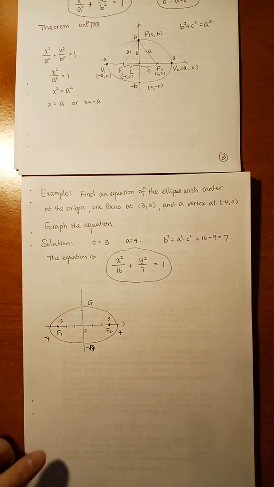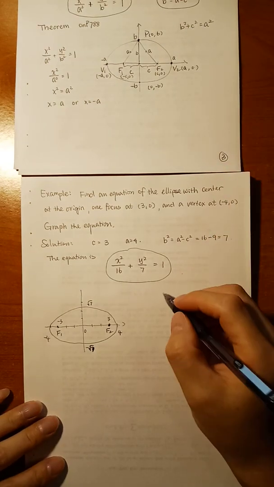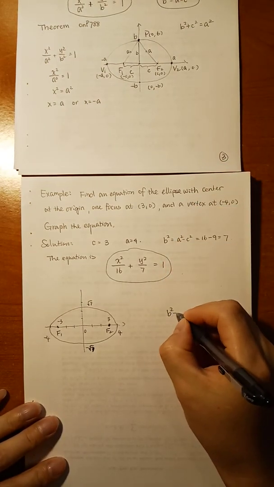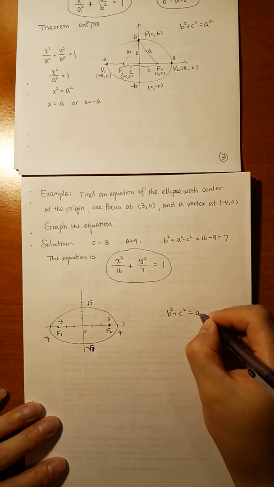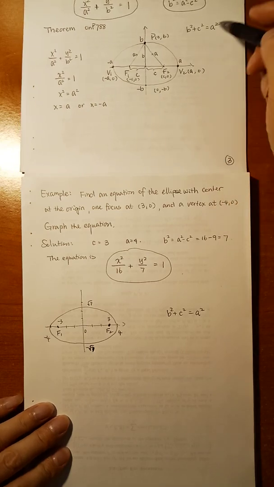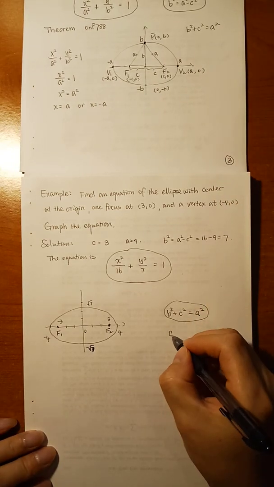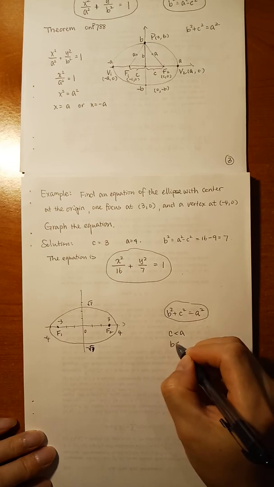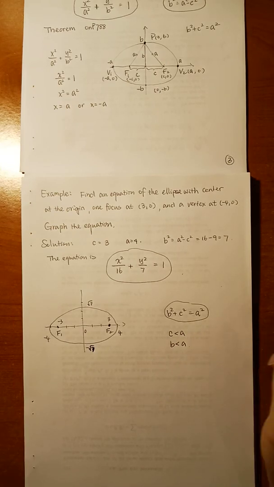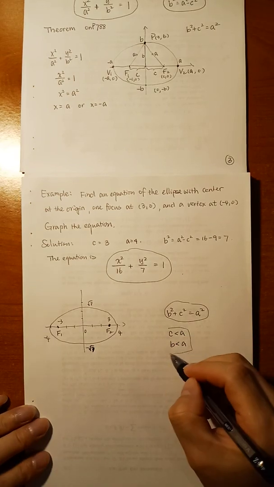There's one thing. B squared plus C squared is equal to A squared. Remember that. This is from the Pythagorean theorem. From this relation, we know that C is less than A, and B is also less than A. Keep this in mind.